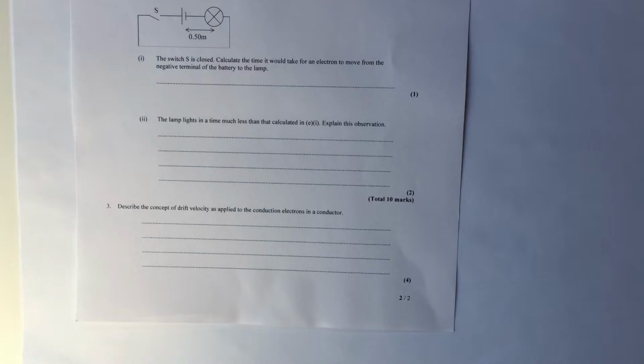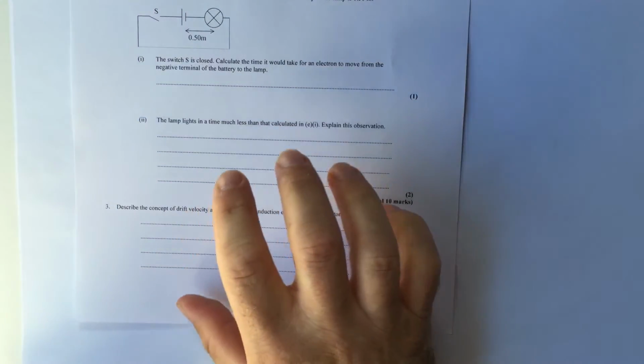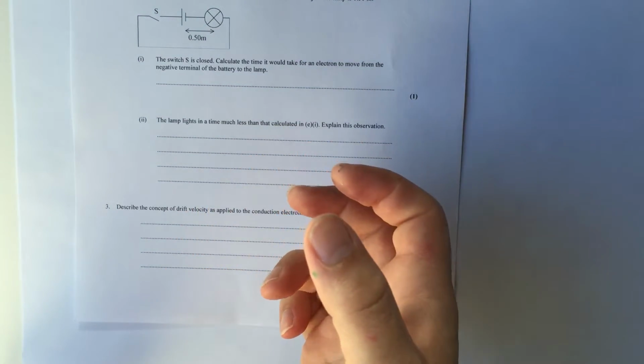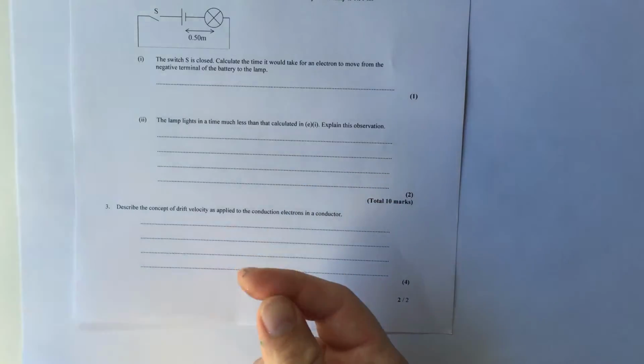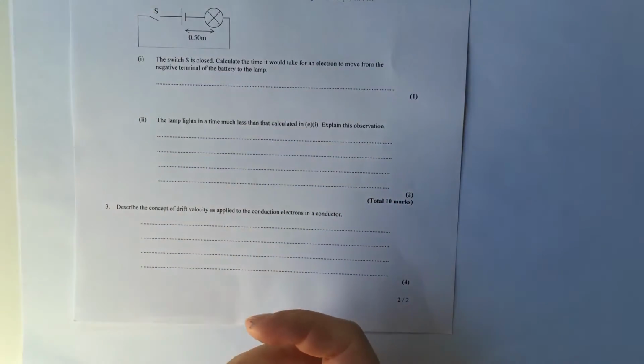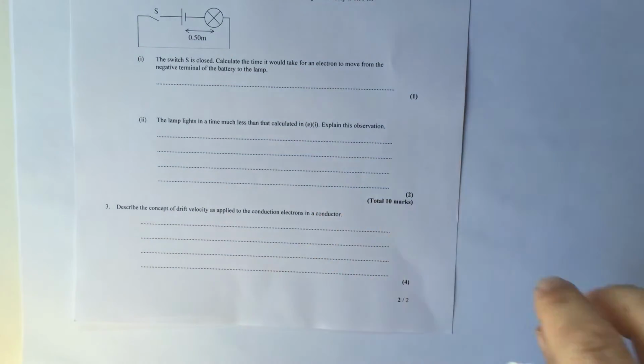And the answer is this: inside of the wires, just like if you were to turn on the faucet in your kitchen, the water is flowing almost immediately, even though the source of water is very, very far away. The reason for that is because there's already water in all of the pipes leading up to it.